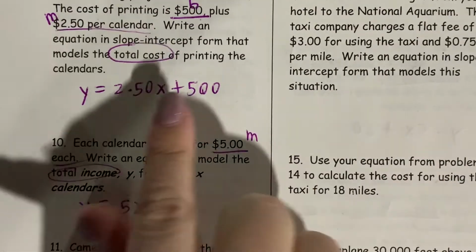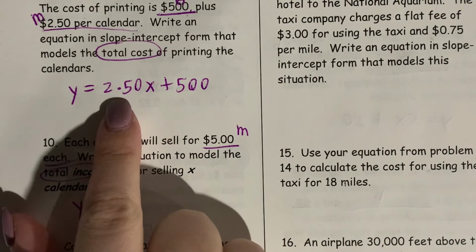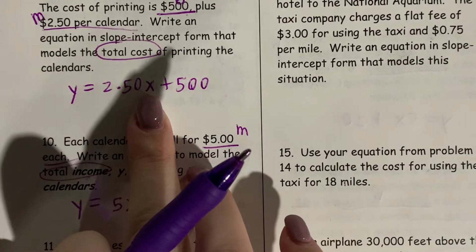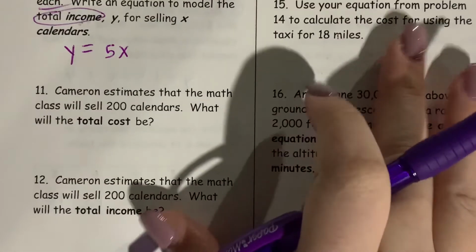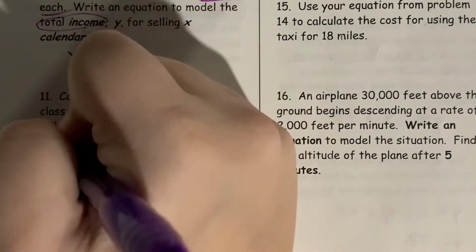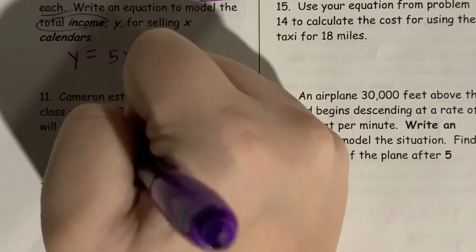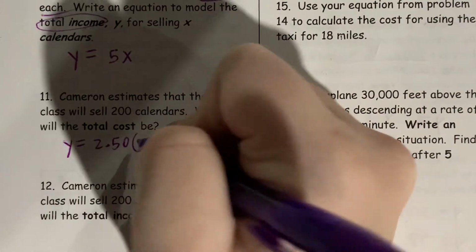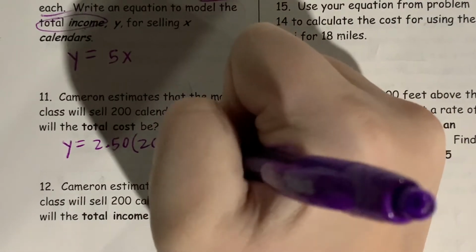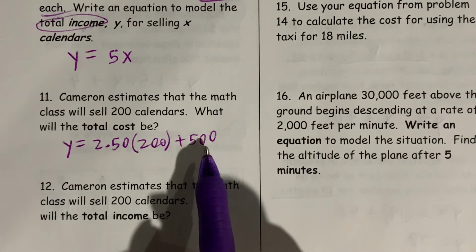So we need to look at the equation we used for total cost, and that was up here in number 9. We had y equals 250x plus 500, and it was 250 times the number of calendars plus 500. But now we know we're selling 200 calendars. So instead of writing y equals 250 times x, I'm going to plug in 200 because I know I'm selling 200 calendars. So again, I'm using the equation from number 9 because that was our equation for total cost.